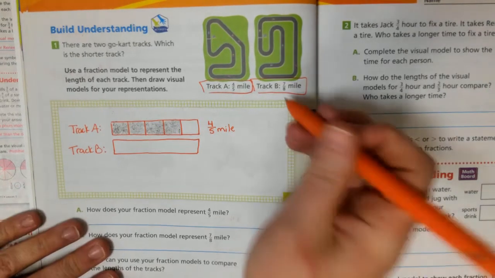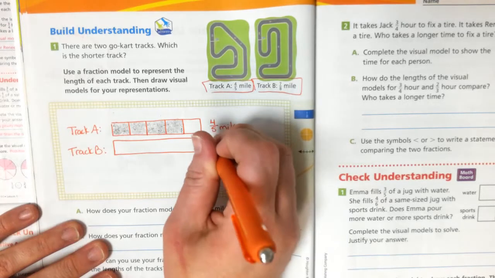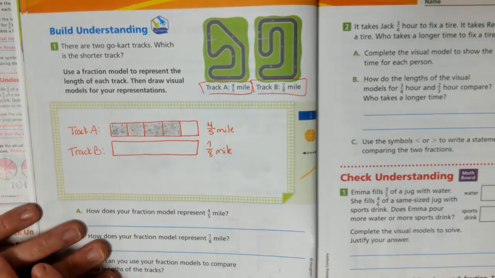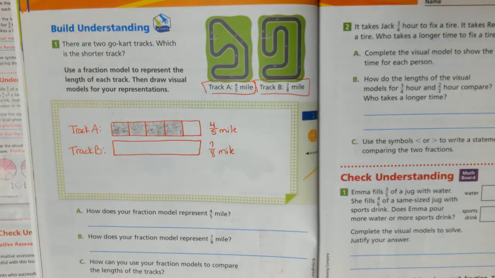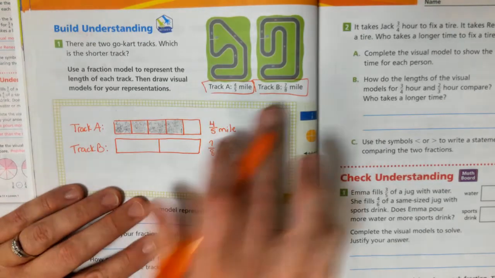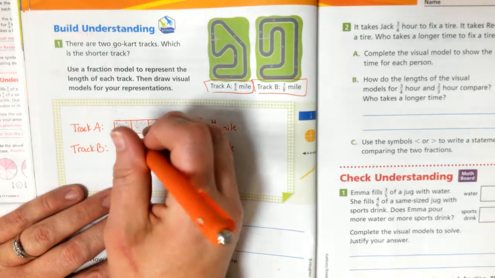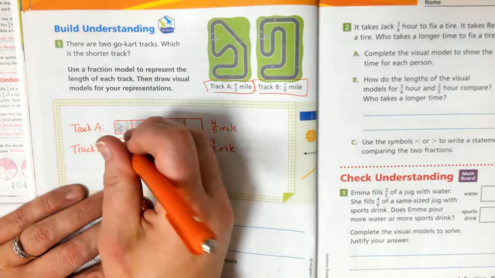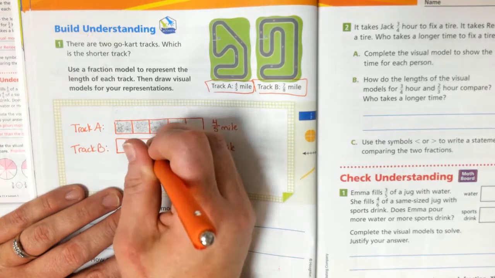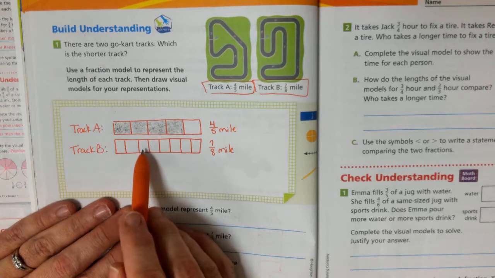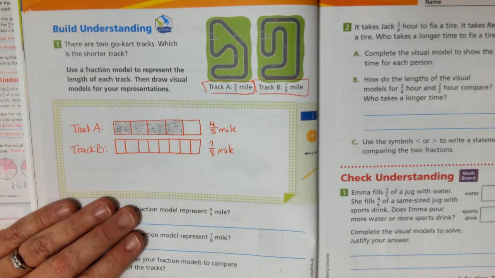Track B is 7/8 miles long. So I need to break this into eighths. The best way I know how to do anything that's even is, first I'm going to split it in half. And because I'm doing eighths, I'm going to split it in half again. There's my fourths. And split it in half again. And I will have eighths. 1, 2, 3, 4, 5, 6, 7, 8.